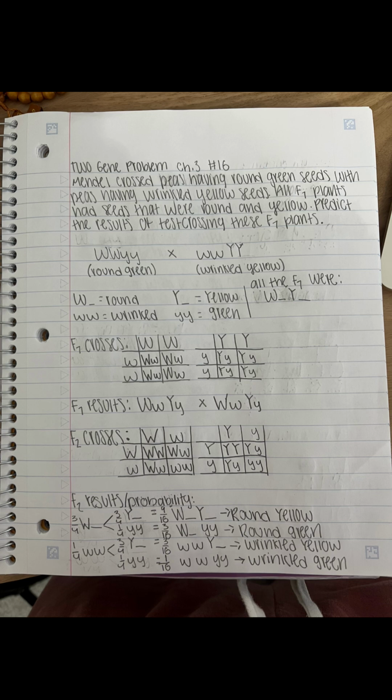They have an equal chance of getting either the yellow, big Y trait, or the little y, which is green. When these F1s are crossed, we end up getting 9/16 round yellow, 3/16 round green, 3/16 wrinkled yellow, and 1/16 wrinkled green.